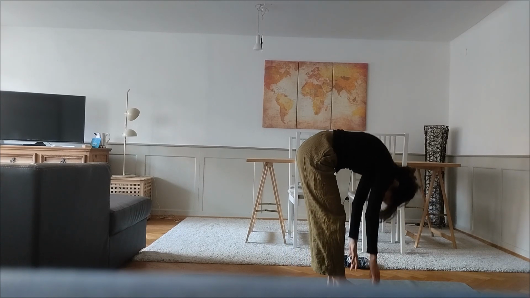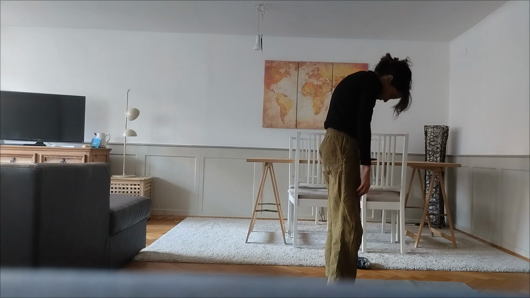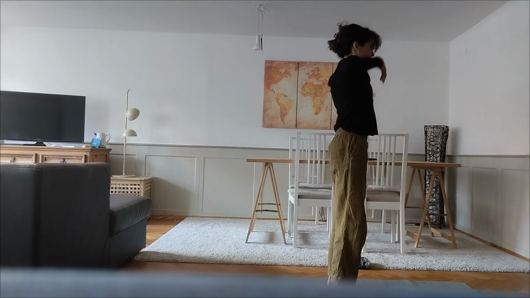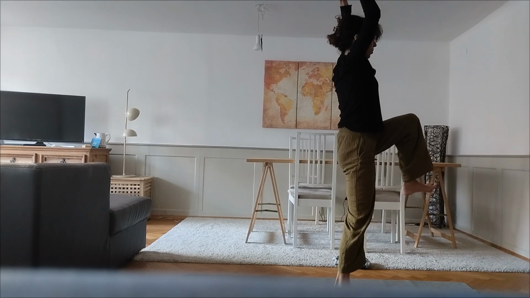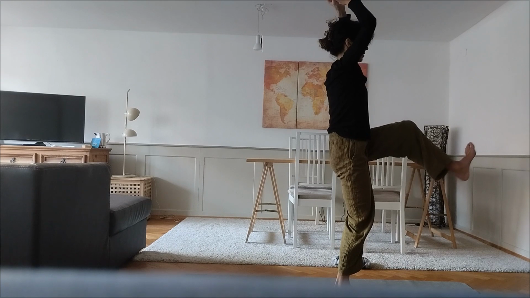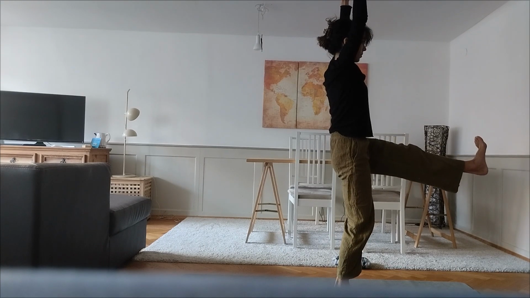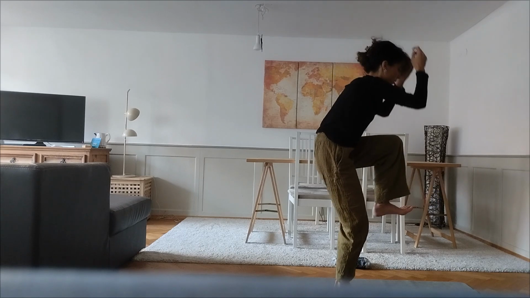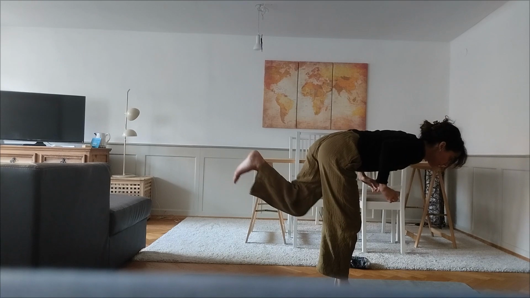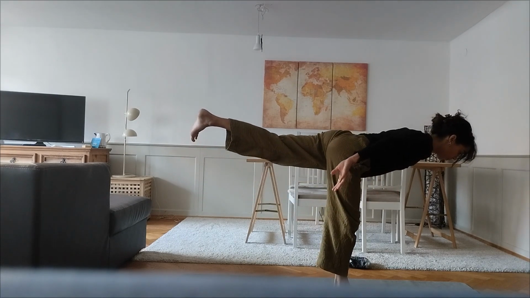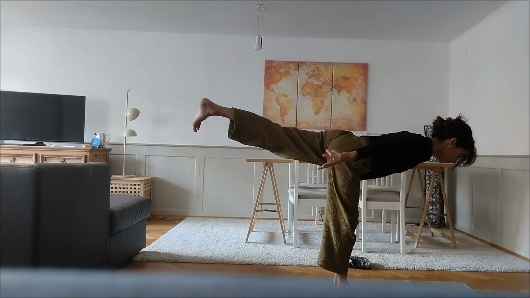And start to roll the spine up. Lift your arms and bring the left leg up. Next inhale, extend your leg and then curl in. Next time we inhale, just coming into warrior 3 or a variation.